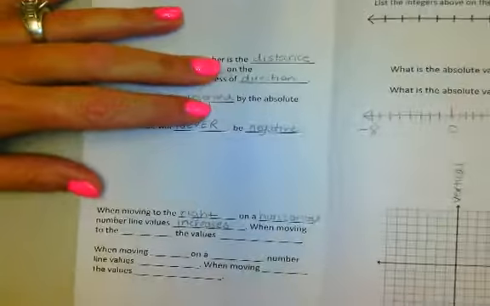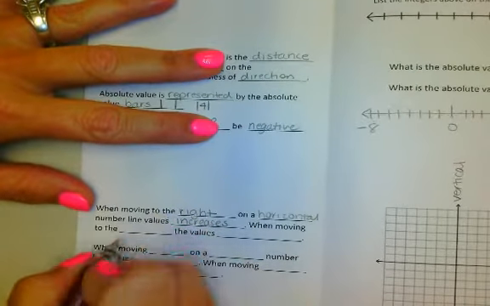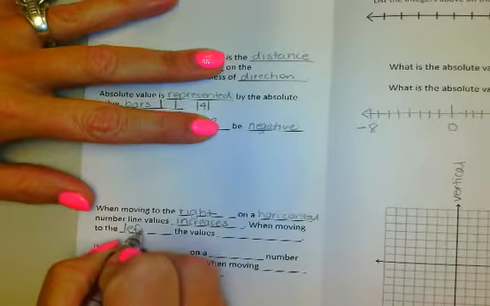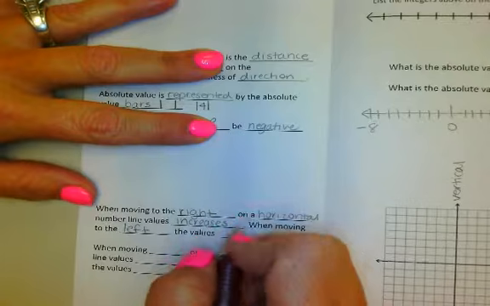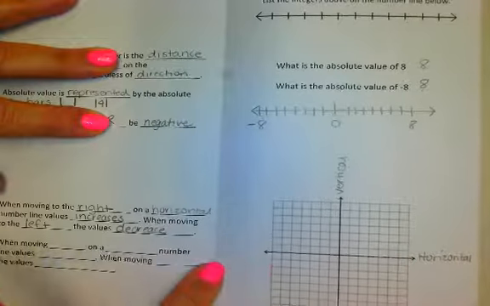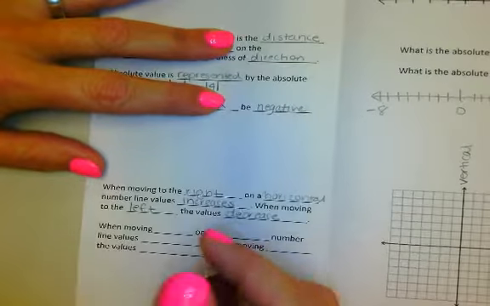It goes on for infinity. When moving to the left, the values decrease. So this is getting bigger and this is getting smaller. Think of hotter and colder, okay?